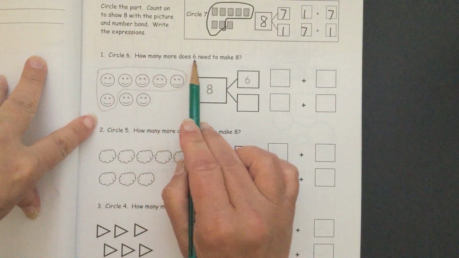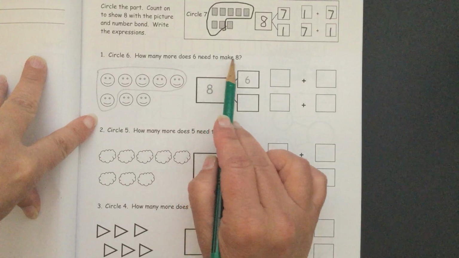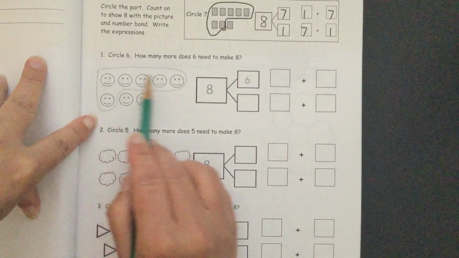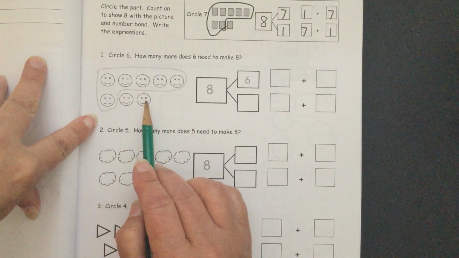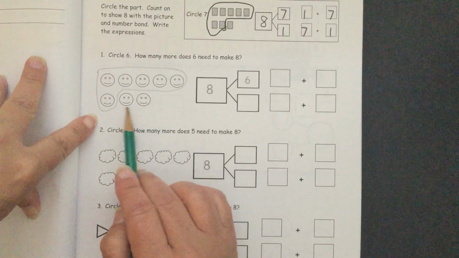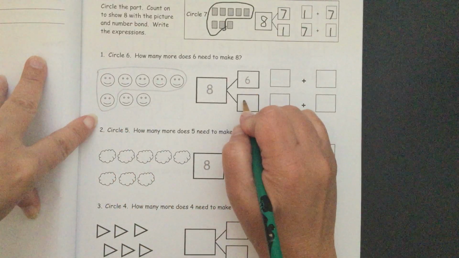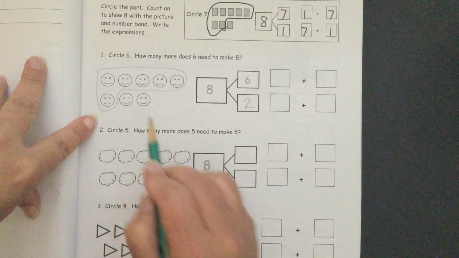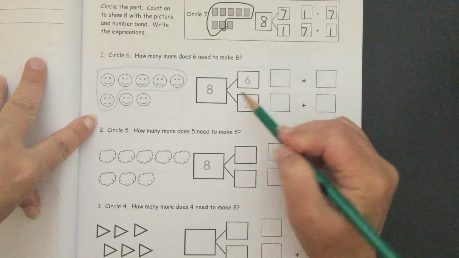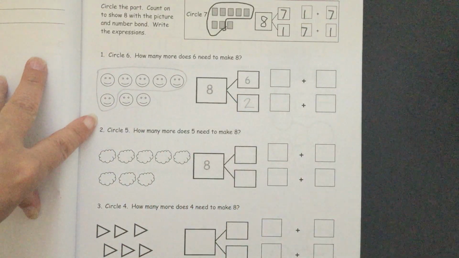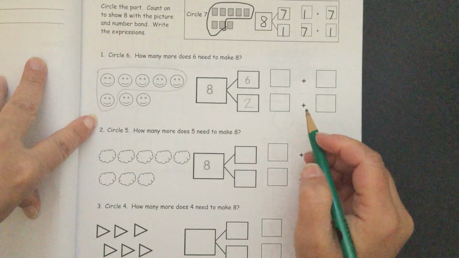How many more does 6 need to make 8? So we have 6, 7, 8. Okay, so we have these 2 more to equal 8. So 6 plus 2 equals 8. Then they want us to write the expressions.